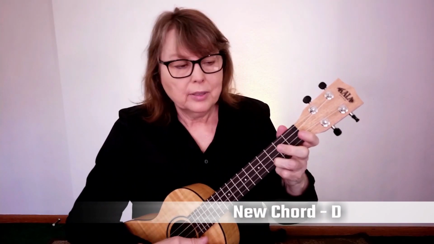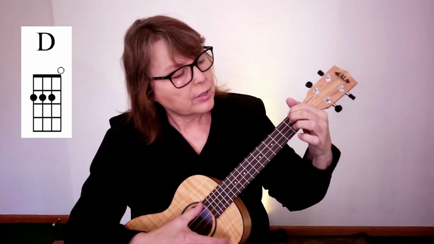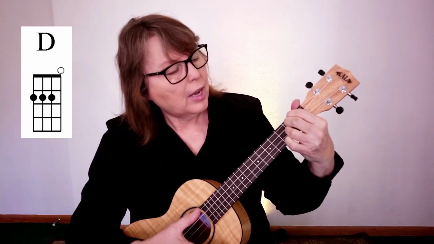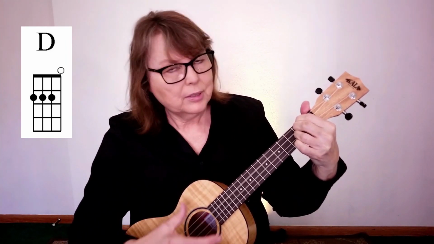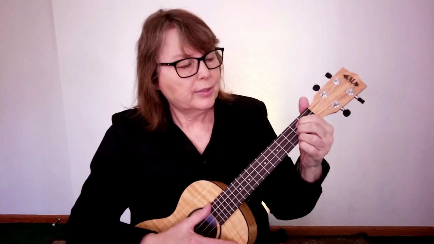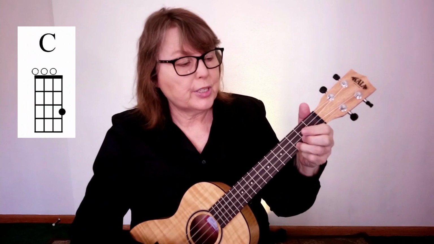It's time to learn a new chord. We know a C, we know a G, we know a G7, we know an F. Now we need a D. And a D is all 3 fingers right together on the 4th, 3rd, and 2nd string in the 2nd fret. D goes really well with C and G. So here's your G, here's your C, and here's your D.